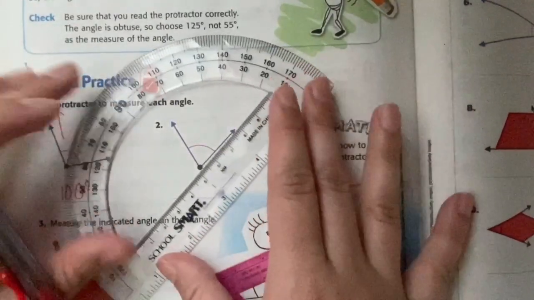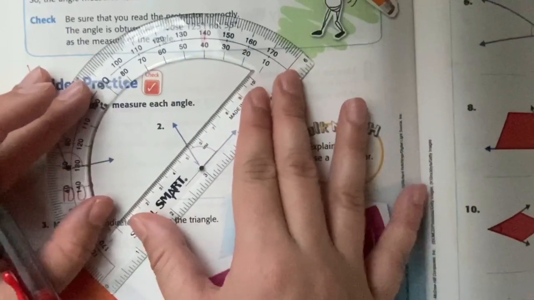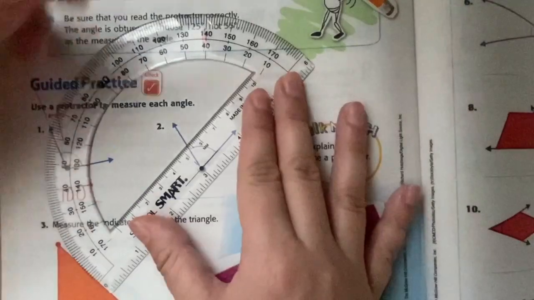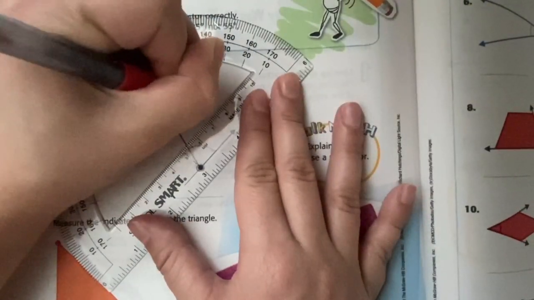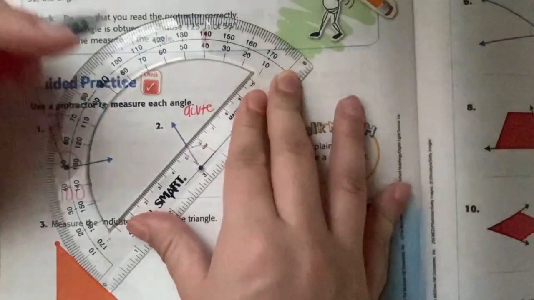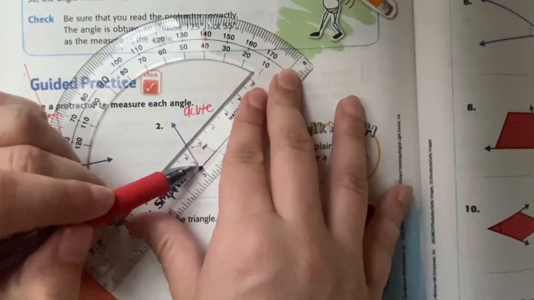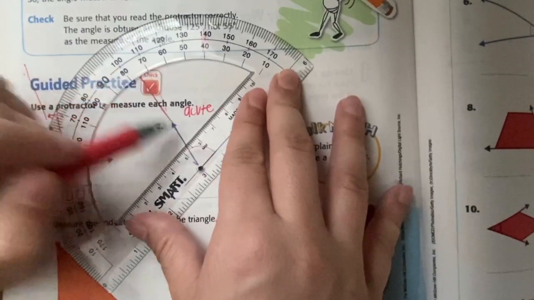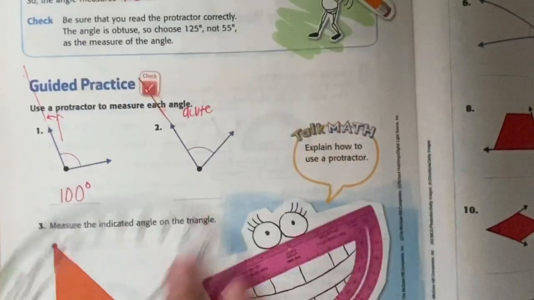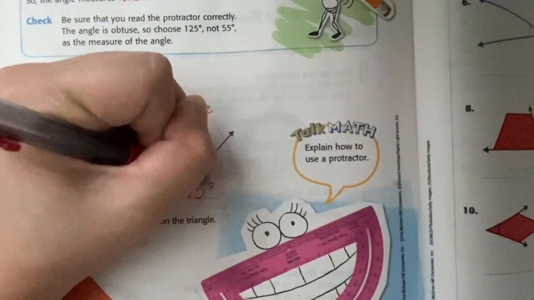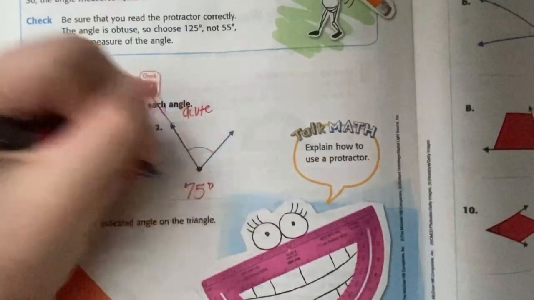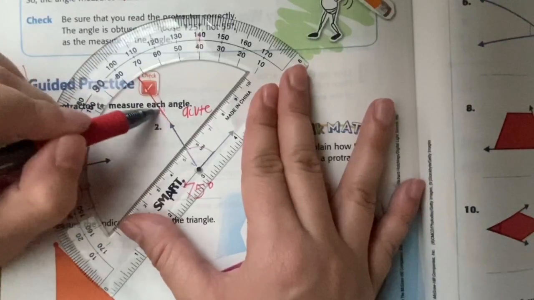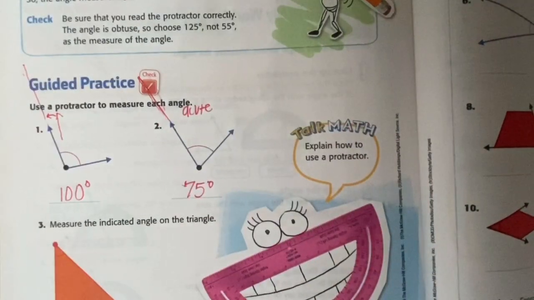Now number 2 is turn, so I'm going to turn my protractor to line this bottom line up, center with the end point, and this is acute, so I know right away that it's going to be smaller than 90 degrees. It's a cute little angle. And let's see where it hits. I would say about 75 degrees. Yep, 75 degrees. And if you're a little off, just try your best to take your best guess. It's a little bit hard to see sometimes. Make your little imaginary line and see.